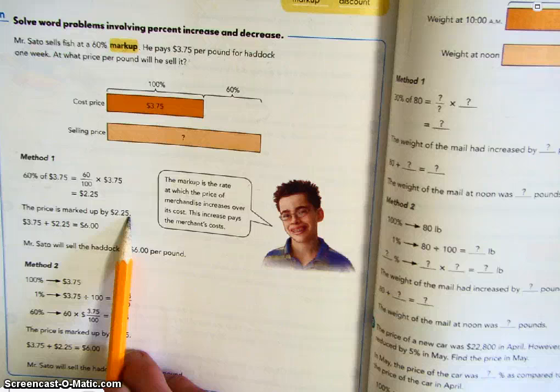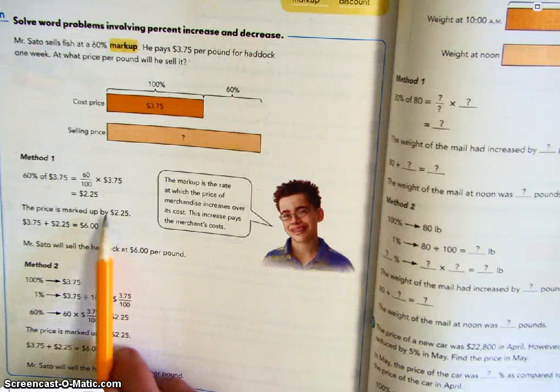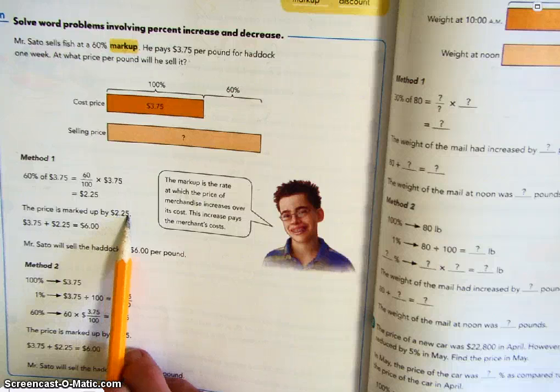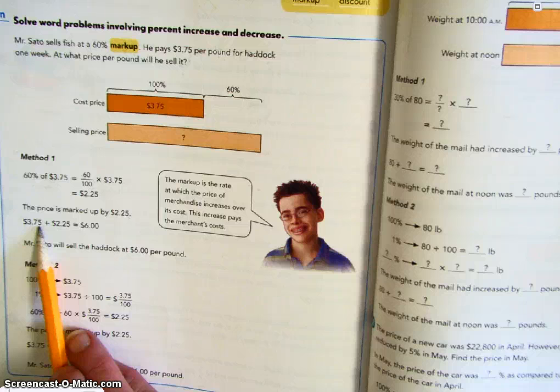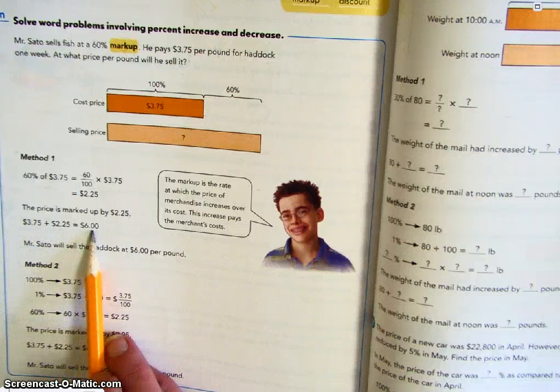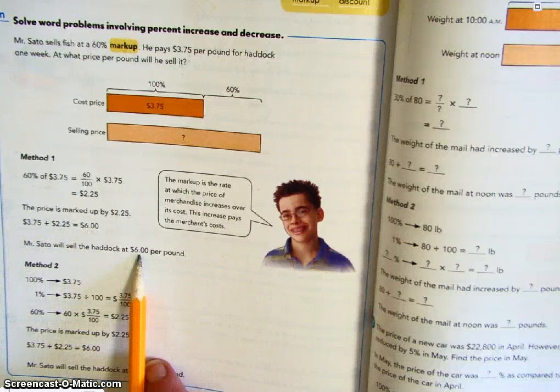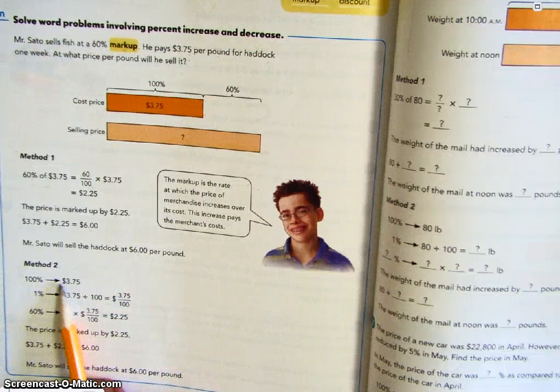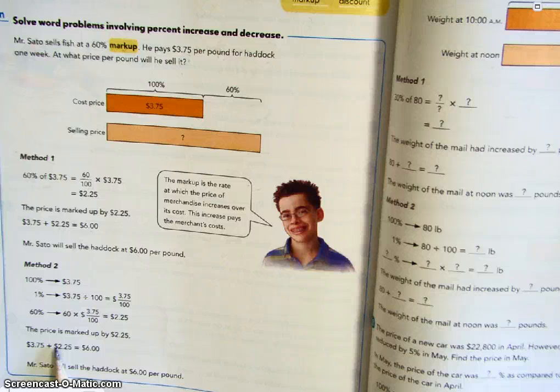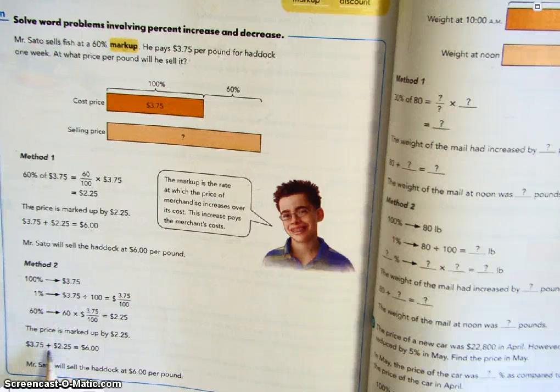$2.25. So to find out how much the markup is, I take that 60%, or the real number is $2.25, and I add it to my original price of $3.75, which will give me $6. So he's going to charge $6 per pound. Hopefully you understand that. If you choose to use method 2 that we've been doing, feel free to walk through that. I think most of you are doing method 1 though, so I'm just going to stick with that.